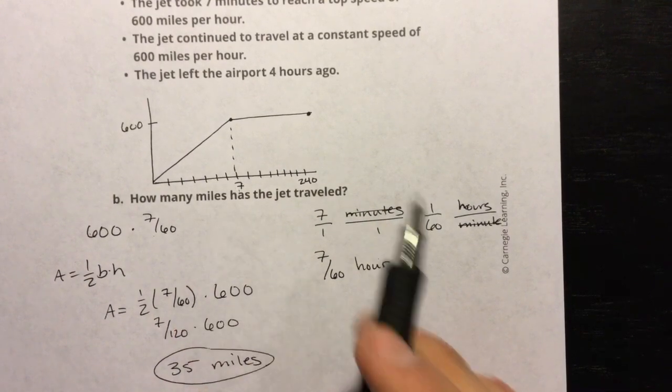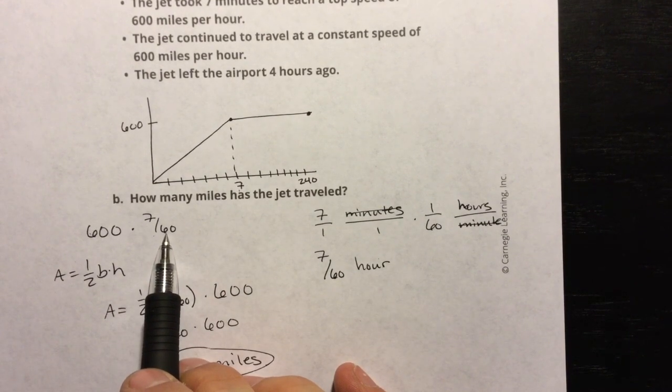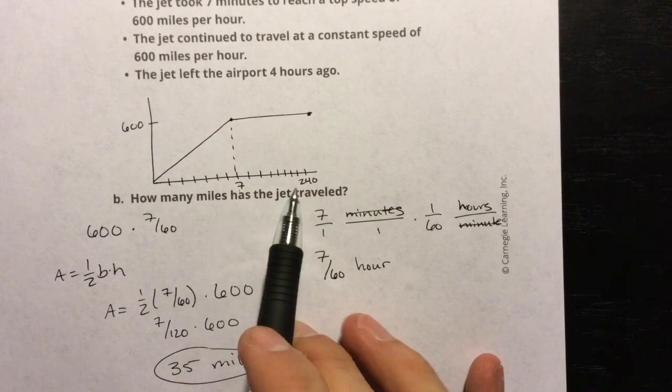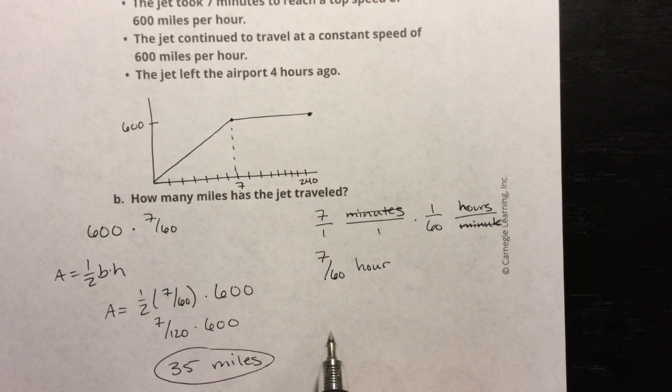And then for the rest of the time, if 7 minutes is 7/60ths of an hour, I still have 240 minus 7, so 233 minutes that I need to travel at 600 miles an hour. There's a couple ways you could do this.